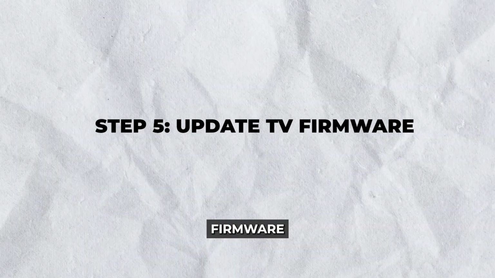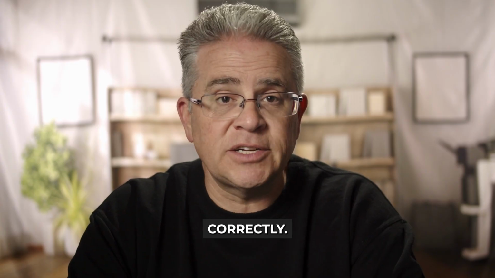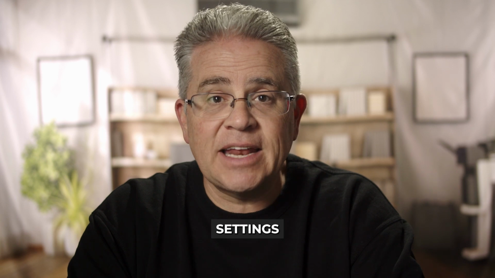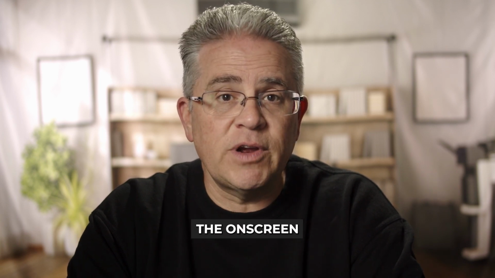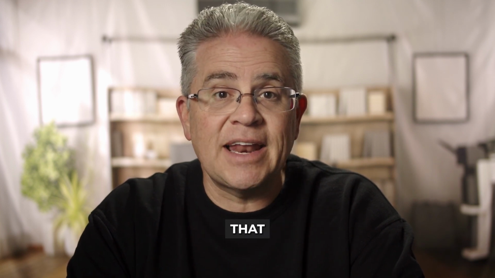Step 5. Update TV firmware. Outdated firmware could prevent your Onn TV from displaying content correctly. Go back to the main settings menu and find the System or Software Update option. Follow the on-screen prompts to ensure your TV is running the latest firmware version. Manufacturers often provide updates that enhance compatibility and performance, potentially fixing any resolution issues.